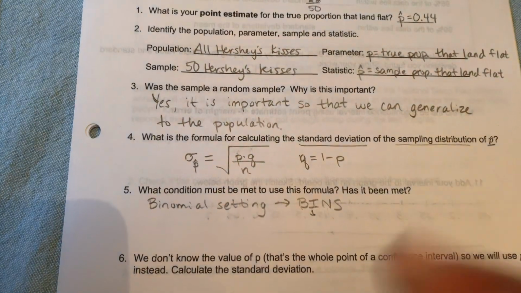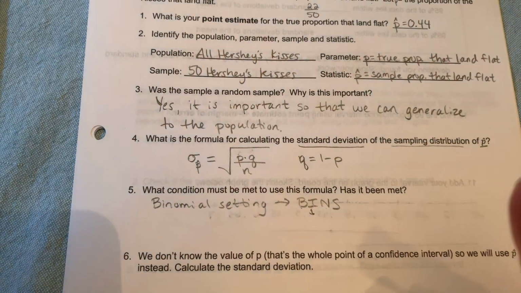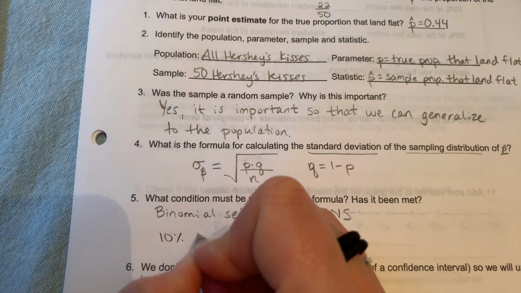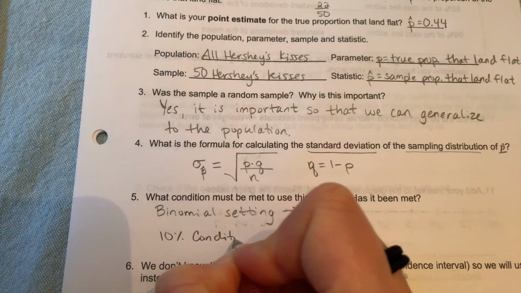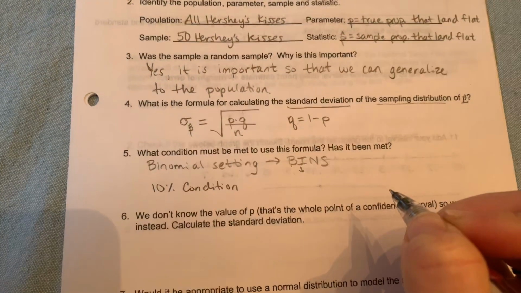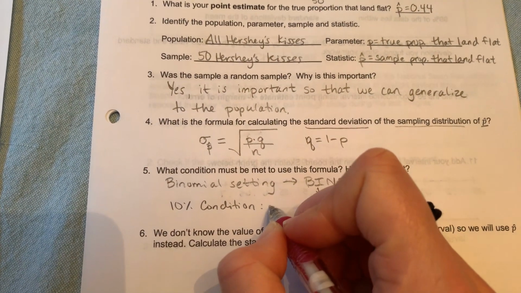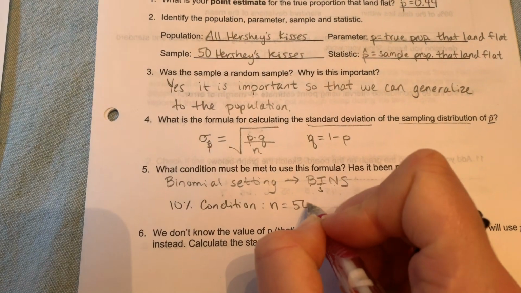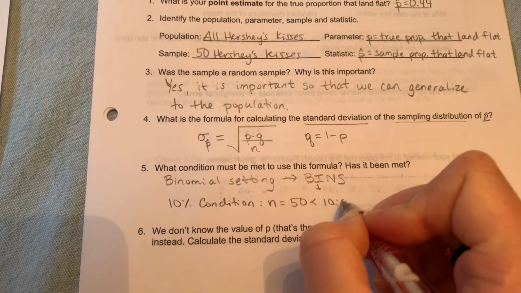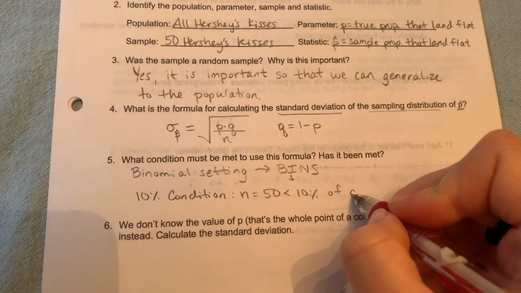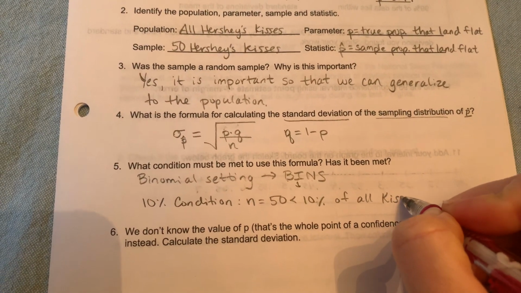And so because of that, we talked about that 5% guideline, but really we normally talk about the 10% condition. We broaden it a little bit now that we're actually talking about confidence intervals. So the 10% condition means that we are going to check that our sample size of 50 is less than 10% of the whole population. So less than 10% of all kisses. We're checking that right now.